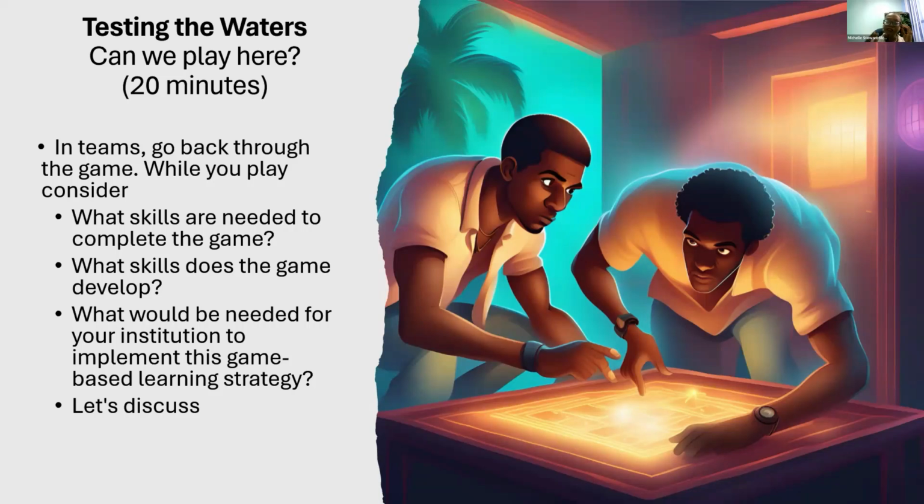What different skills do you see that are needed for us to escape the room? What skill set do you see coming out apart from what we need to escape the room? And if you were to think of implementing this within your university, your high school, your community college, what are some of the things you think would be important?